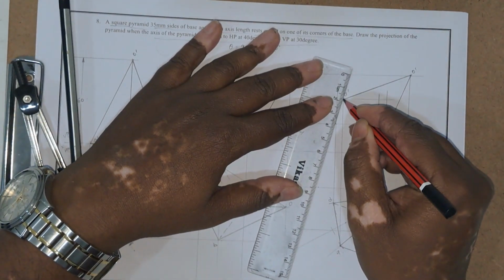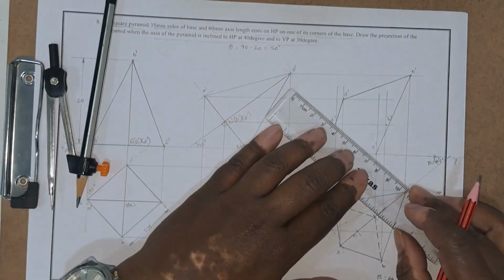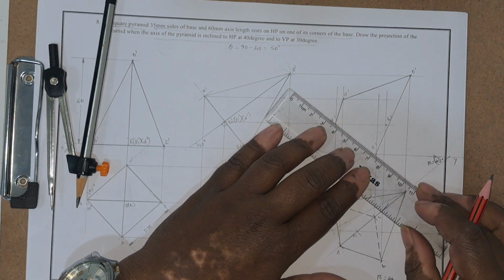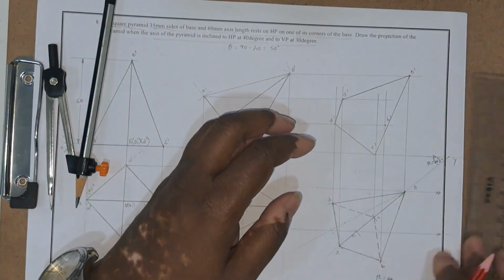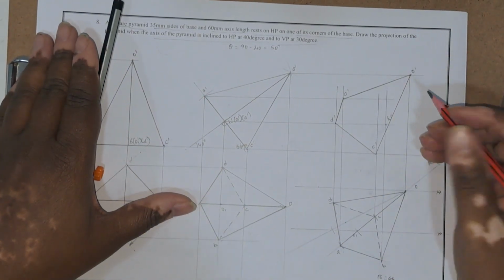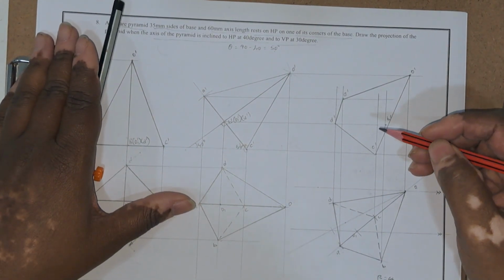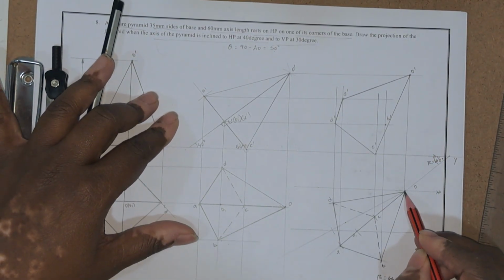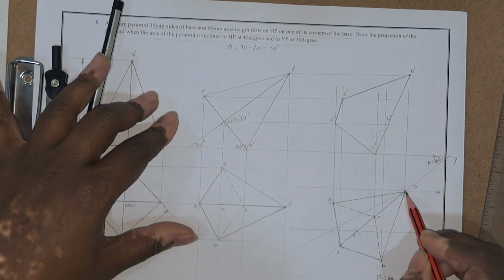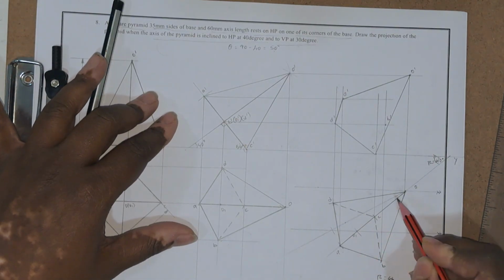A dash to D dash. And D dash to C dash. Now, when we are identifying the point closest to the XY line, especially in case of pyramids, do not assume the vertex O dash. Other than the vertex, identify the point closest to the XY line.